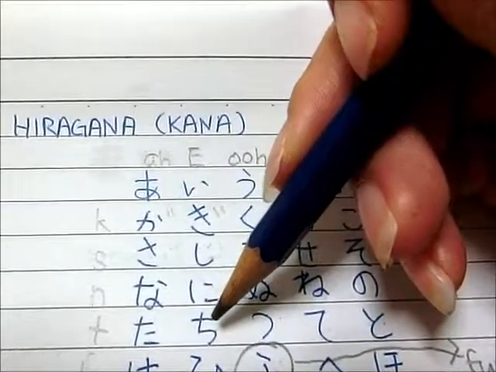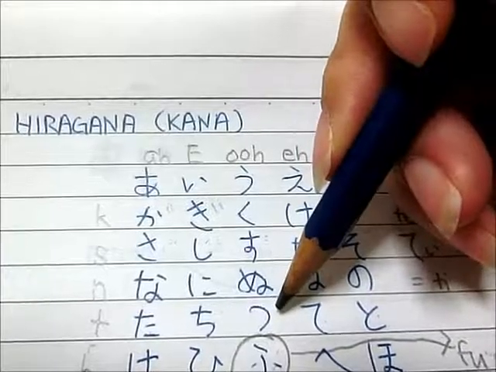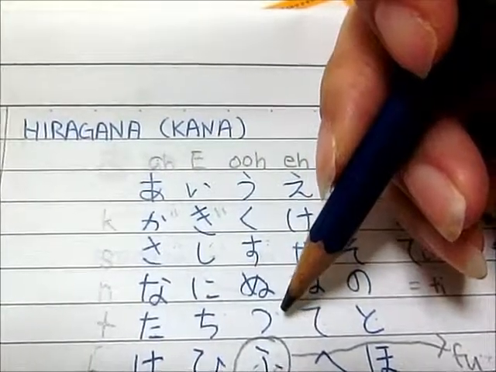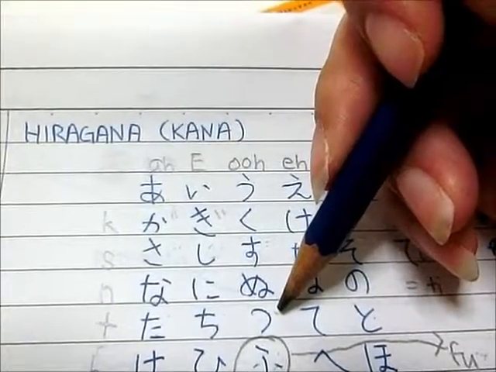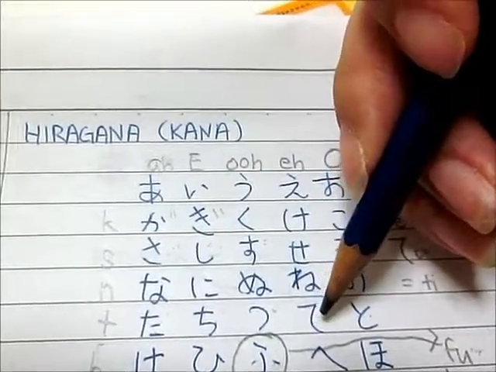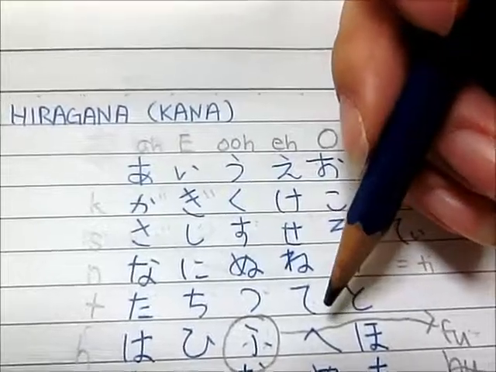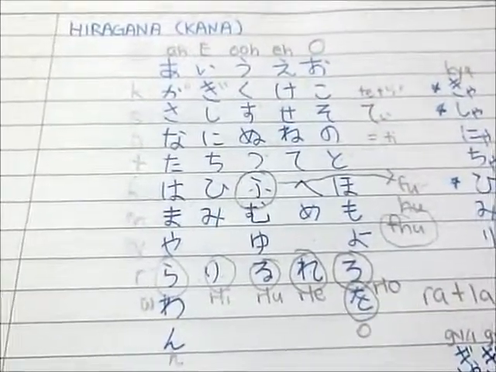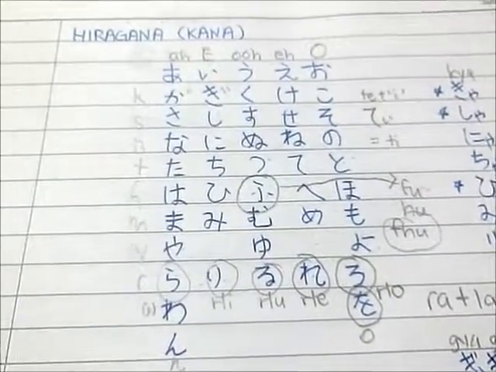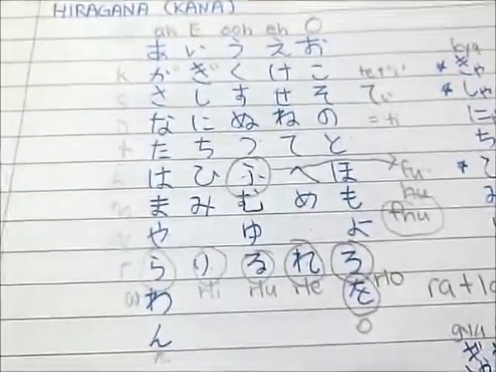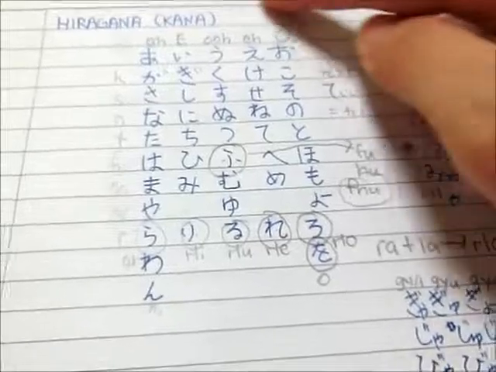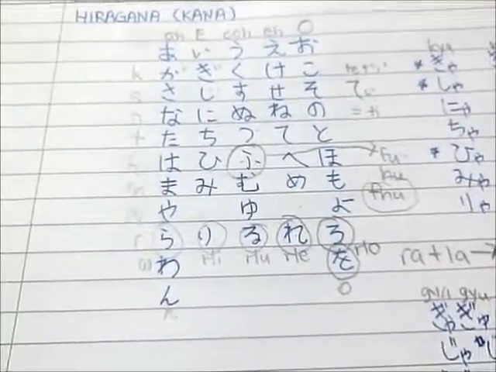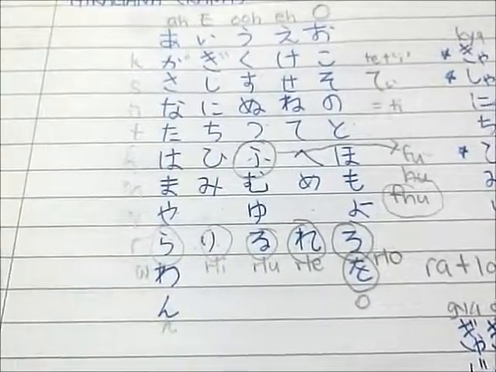Da, Di, not really used. Zu. Or if you type it in your keyboard, it'll be Du. De, Do. Okay, I'm sure you can find out more from the hiragana charts that we have. Just take note that some charts may not reflect everything. Some charts may just reflect this. So make sure you have everything and you practice everything as well.